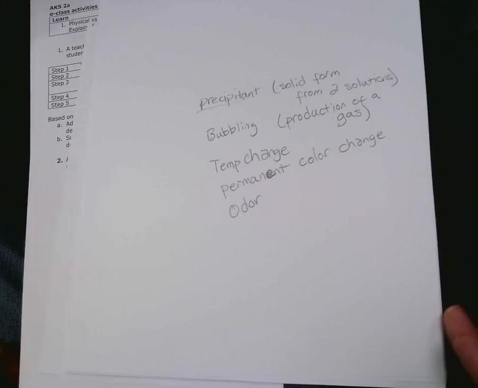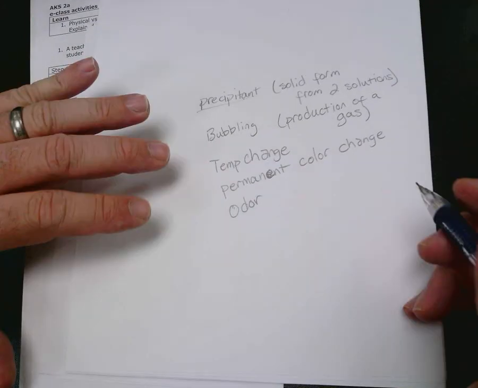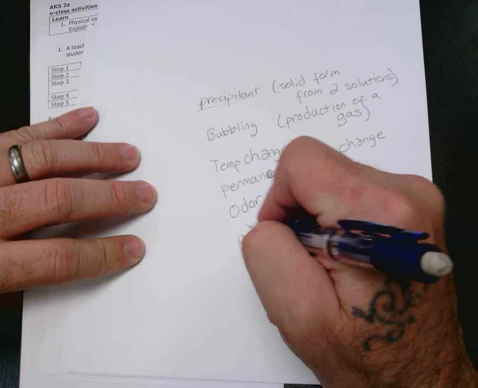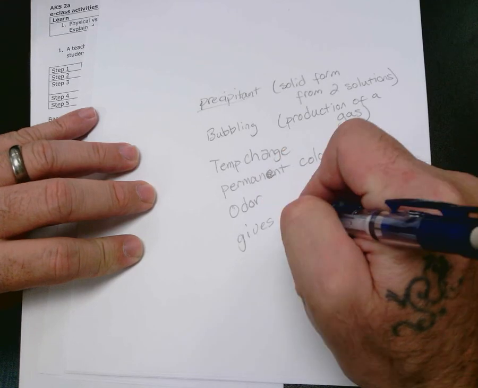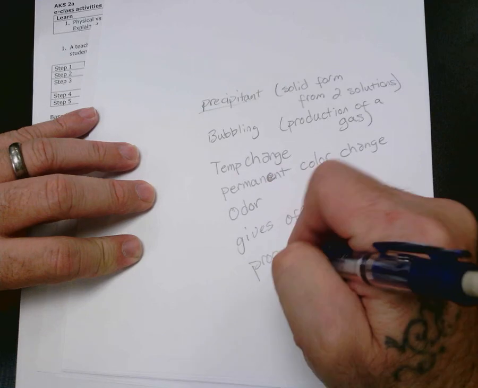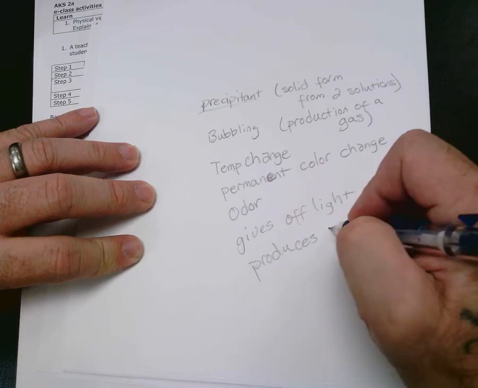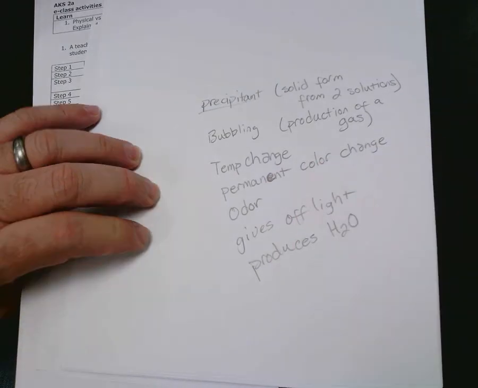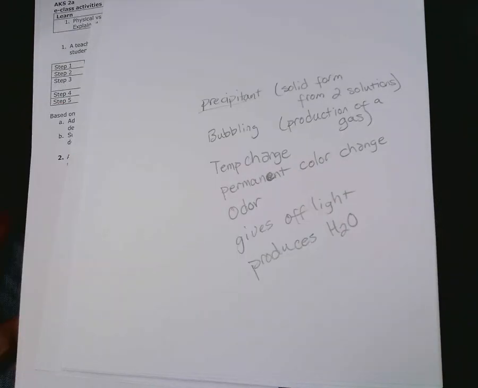Gives off light and produces water. We didn't really talk about produces water much. I showed you when I did the whoosh jar that it formed water from combustion. So I did show you that production of water. There was a temp change with that, and it gave off light as well.